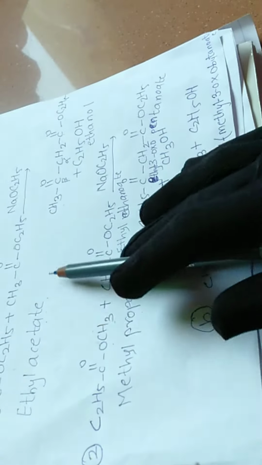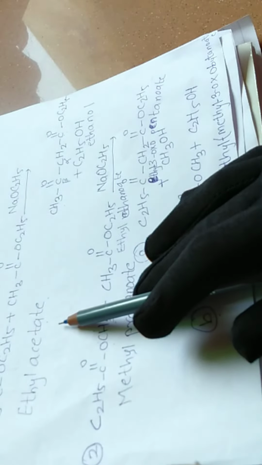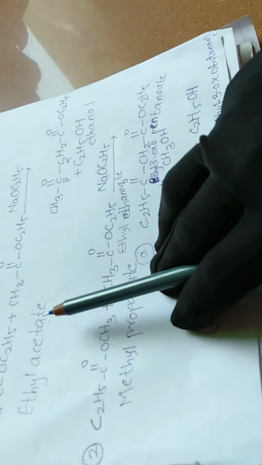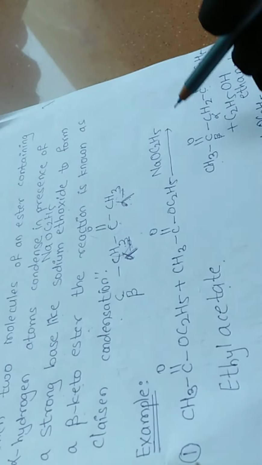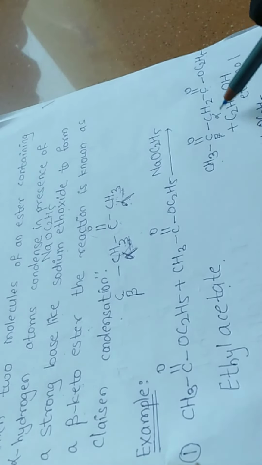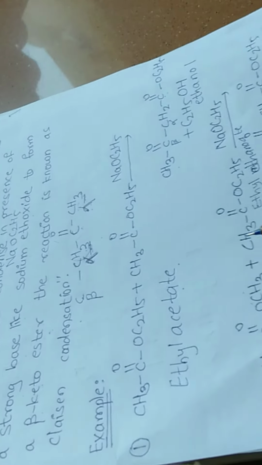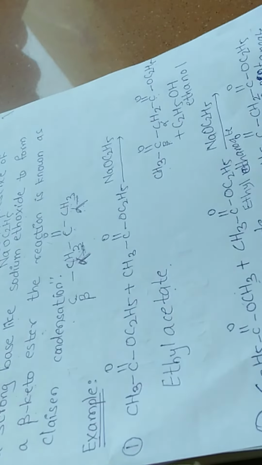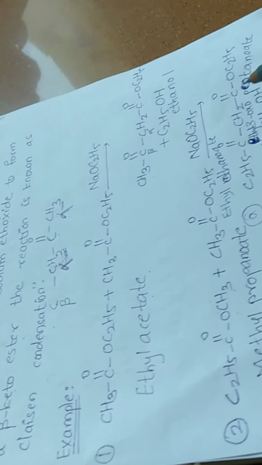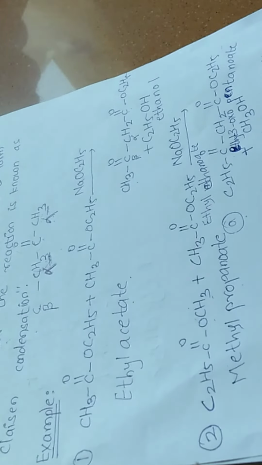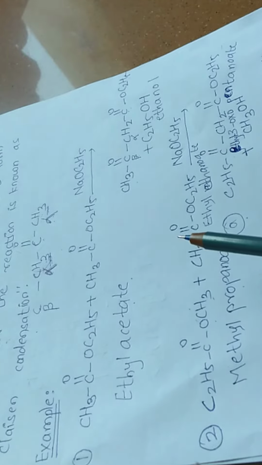If you take similar molecules of the ester family, then you will get only one product. And if you take different molecules of ester, then you will get two different products.